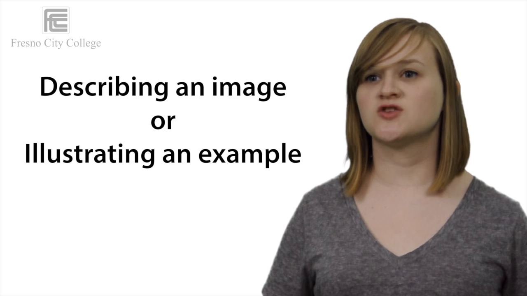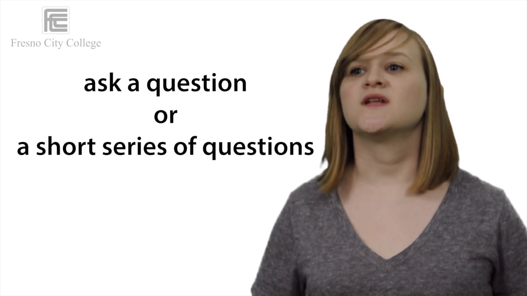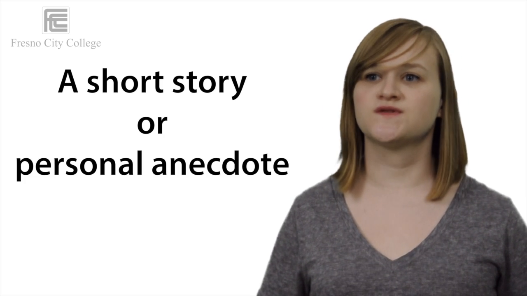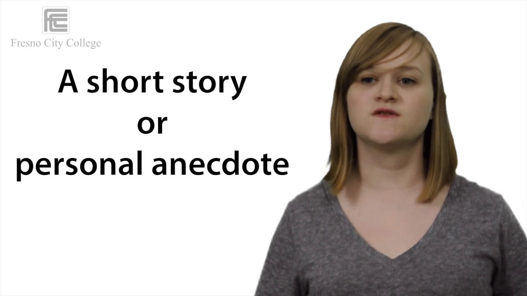You can also begin with describing an image or illustrating an example. You can ask a question or a short series of questions, but make sure you answer them in your paper. Sometimes writers begin with a short story or personal anecdote, and these work well too. Will you remember all of that?